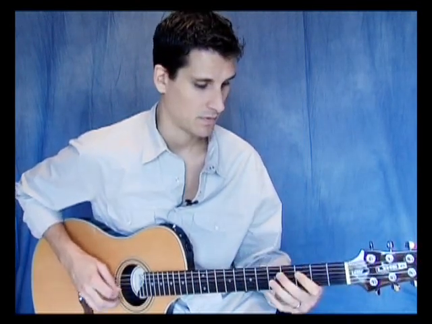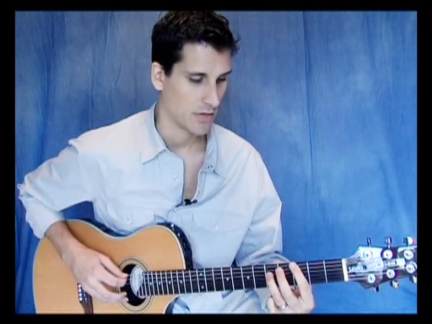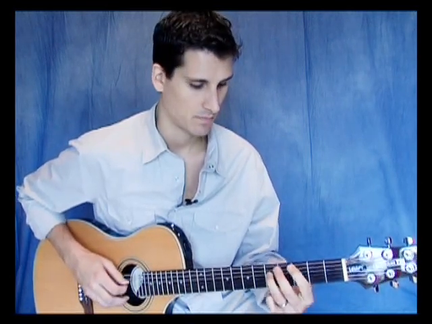Here's the root. Here it is an octave lower. That's an F. Here's the root at fret 5. Here it is an octave lower. That's a G.